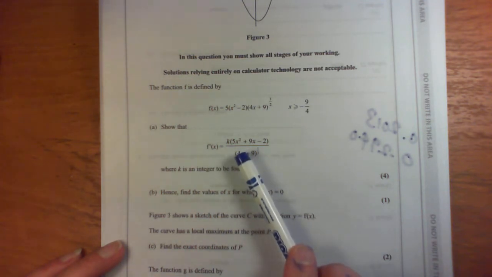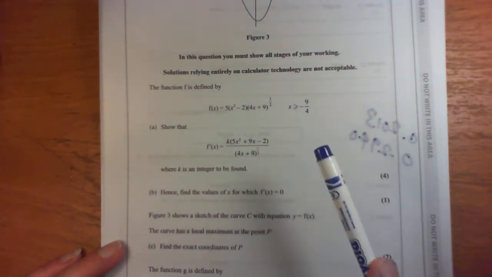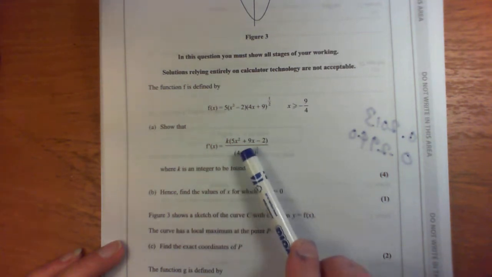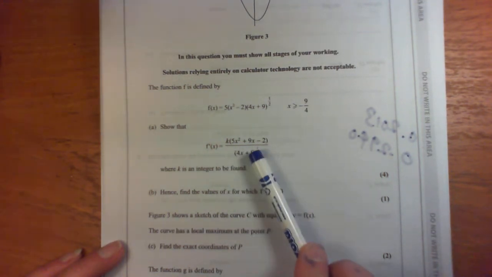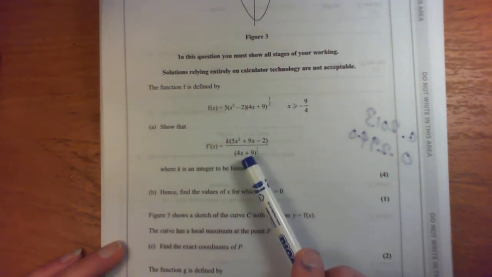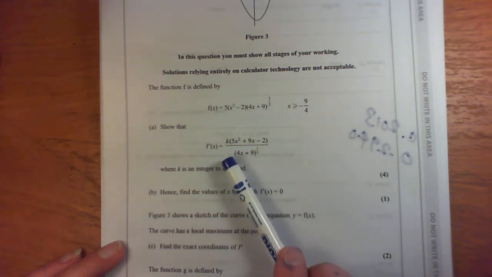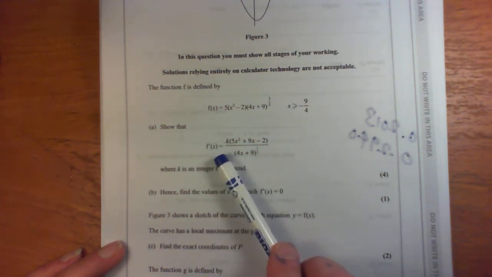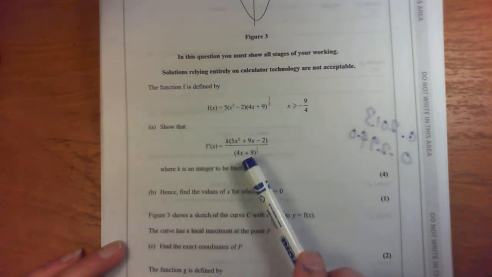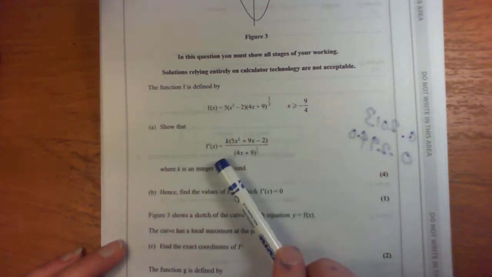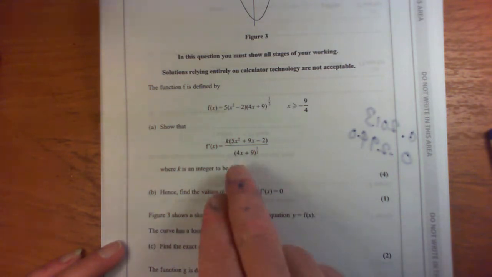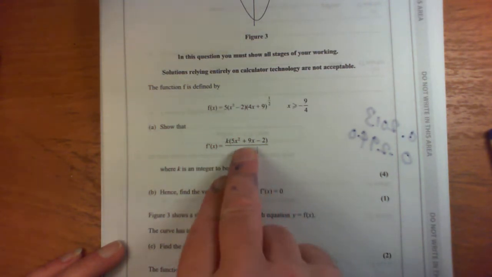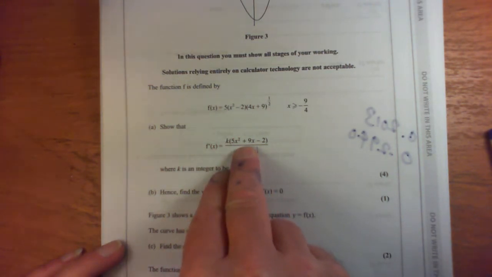You work out 5x squared plus 9x minus 2 equals 0, because whatever's on the bottom doesn't alter anything when you set the derivative equal to 0. What's on the bottom doesn't have any effect at all. That can be anything. The only thing that's going to make it 0 is if the top is 0.